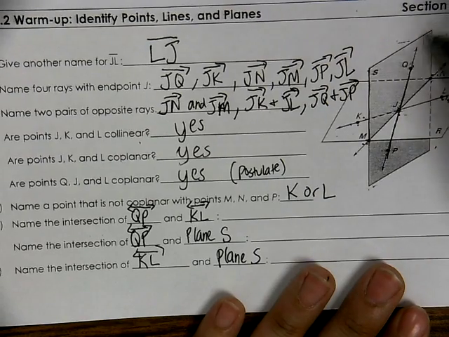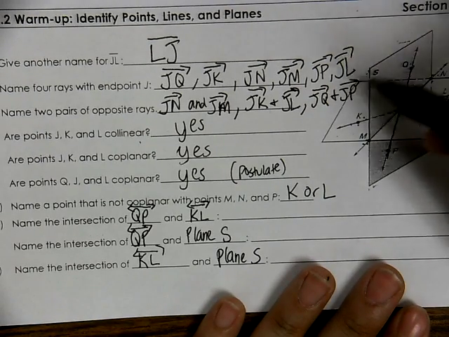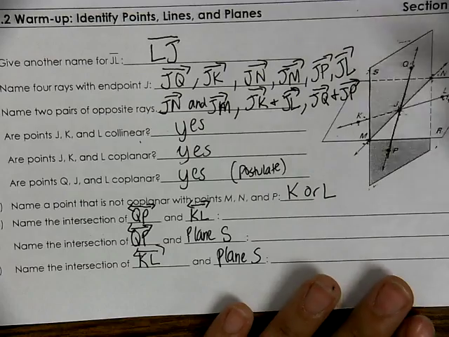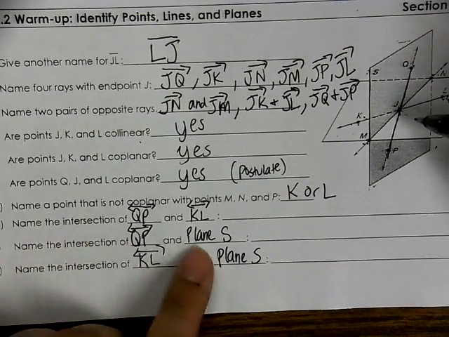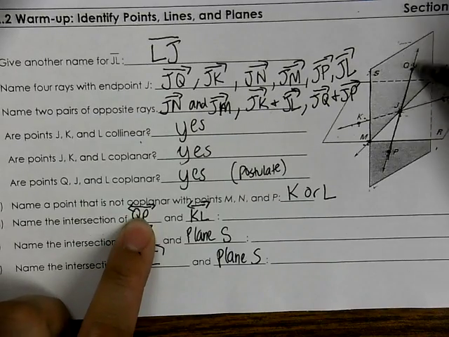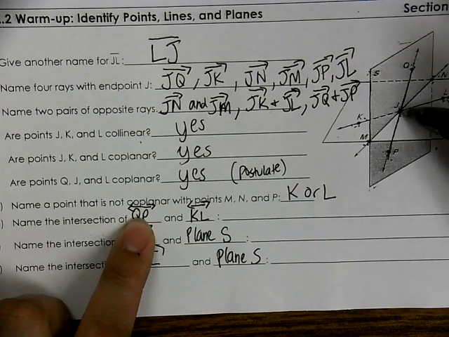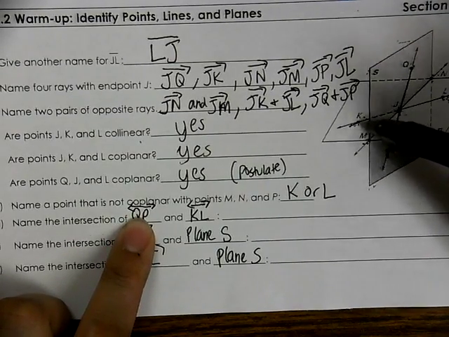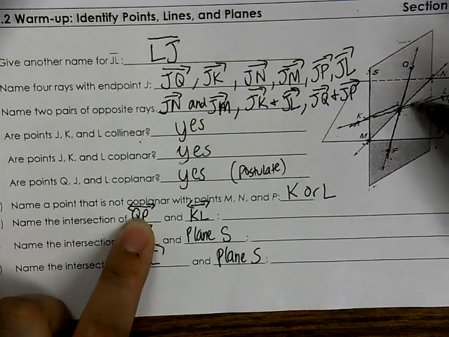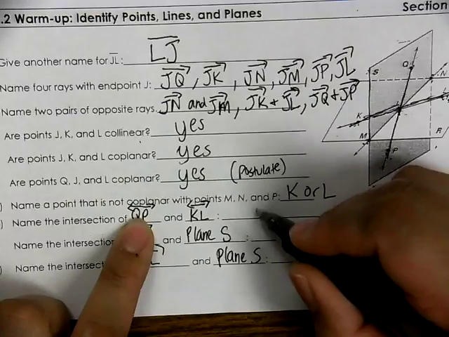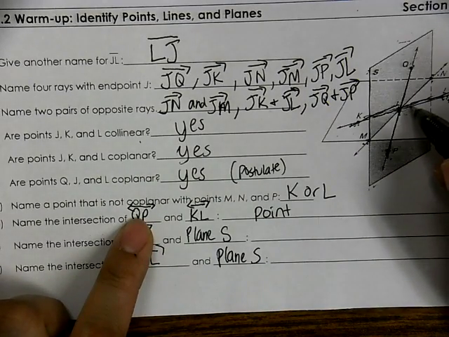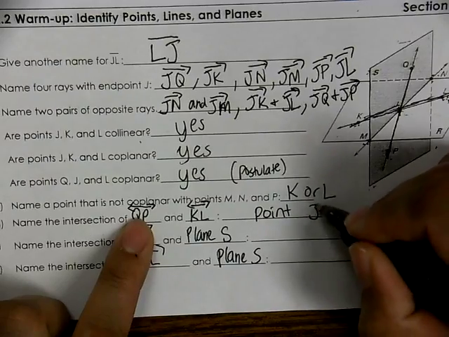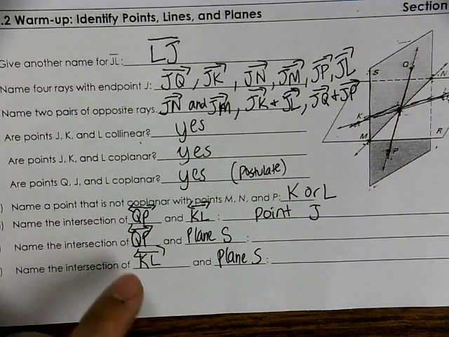I'm sorry, I did this one wrong. It's QP and line KL, which is going to be this point. So this one hopefully was easy to see. Just like in algebra, when you have two lines that intersect at one point, that point right there is the intersection. So that point was J. So point J is your intersection.